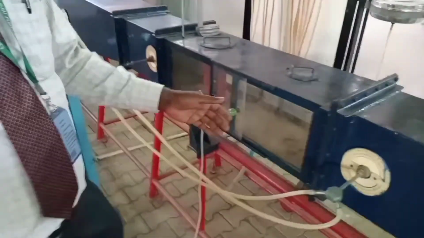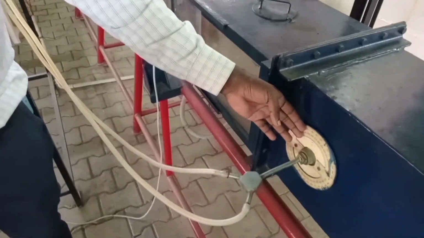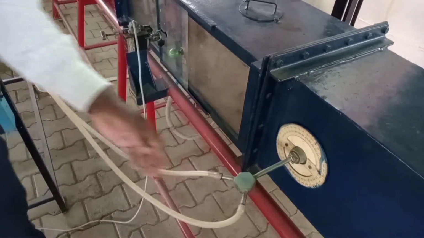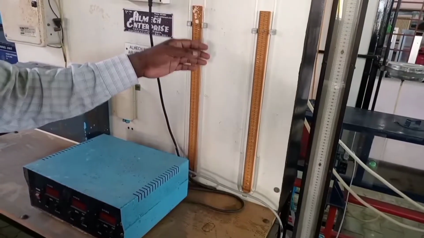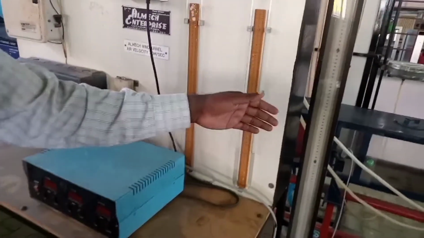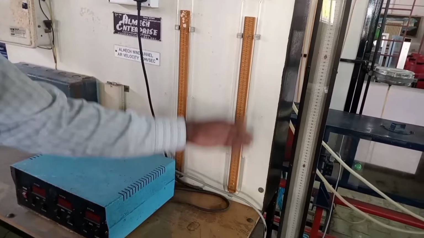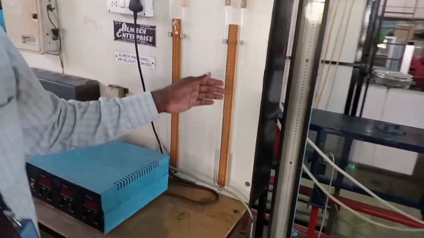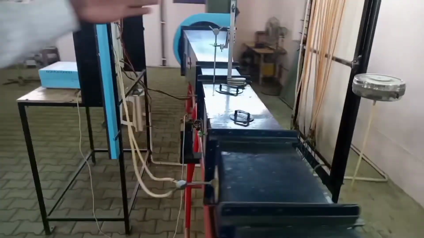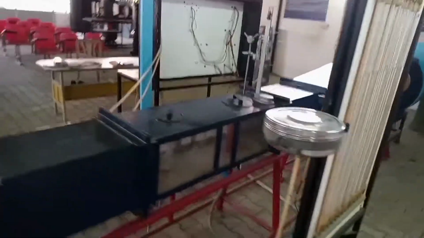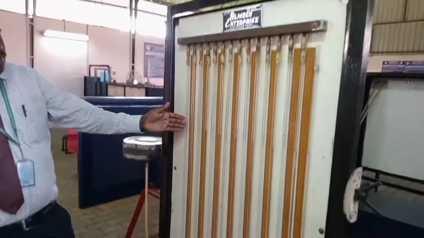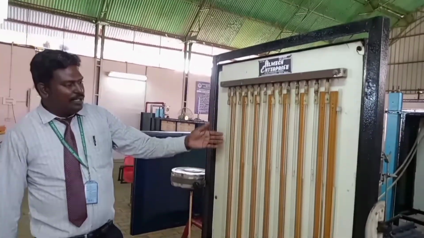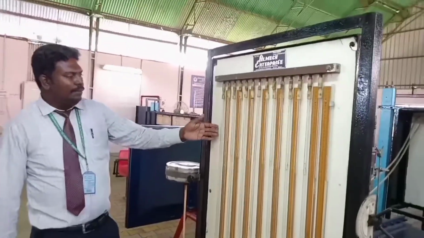Here is the place where our pitot probe is located. Using the pitot probe, we can measure the test section velocity. The del H value, that is the manometric head value, can be measured using this U-tube manometer. Then to measure the pressure values at various locations of the aerofoil, we need to take the readings from the multi-tube manometer here. The water level here will change based on the pressure distribution occurring on the model surface.